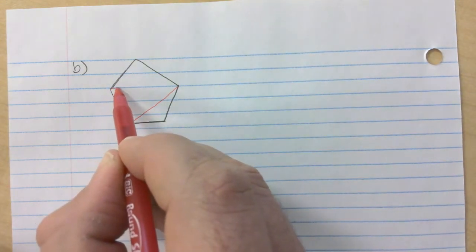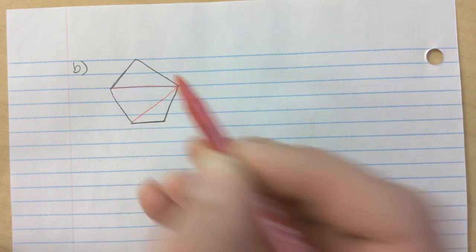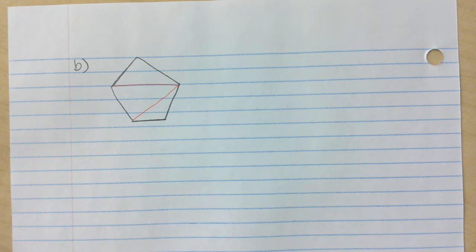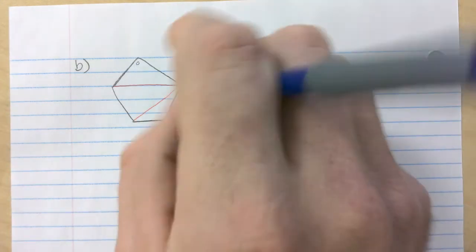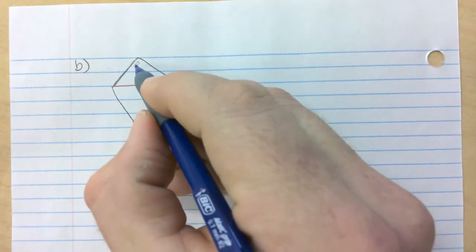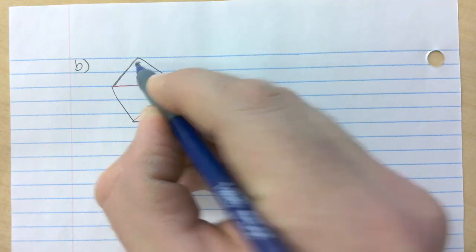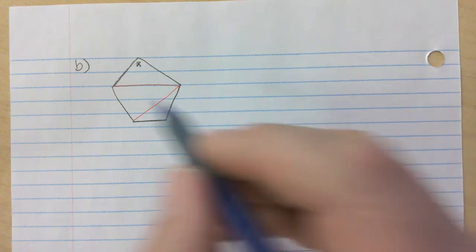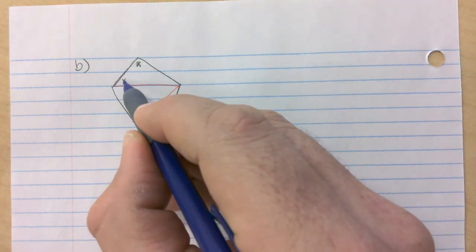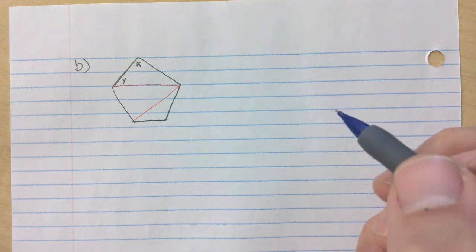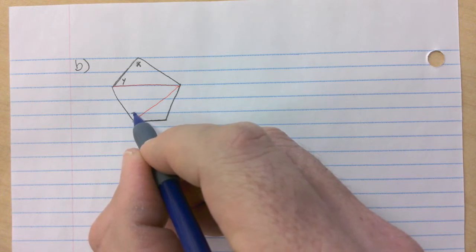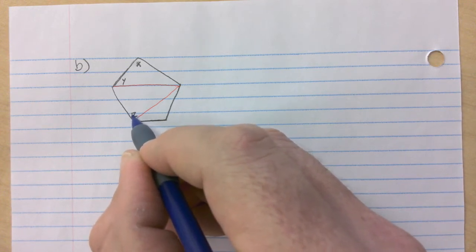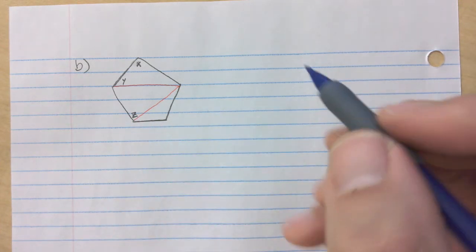And we're going to add a second diagonal, like this. I'm going to call that X, Y, I'm going to call this Z here. X, Y, and Z.